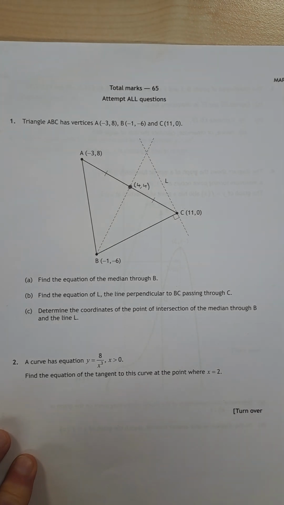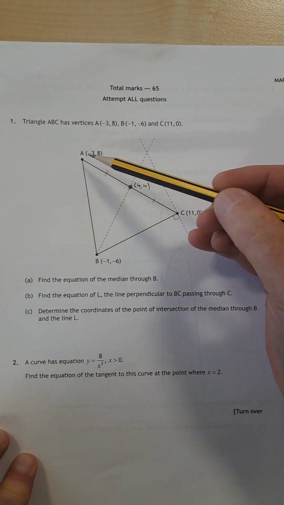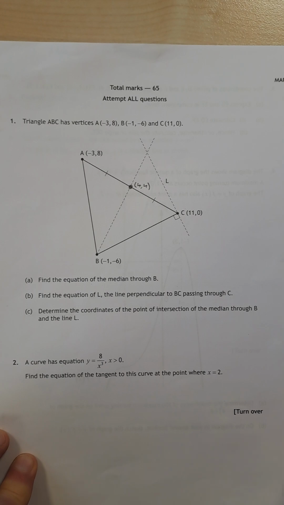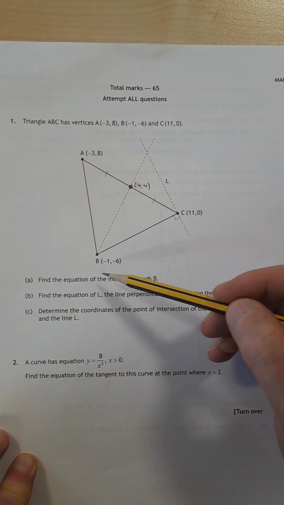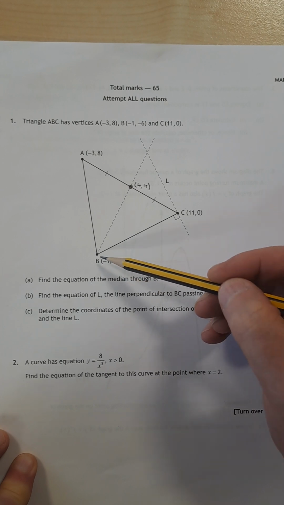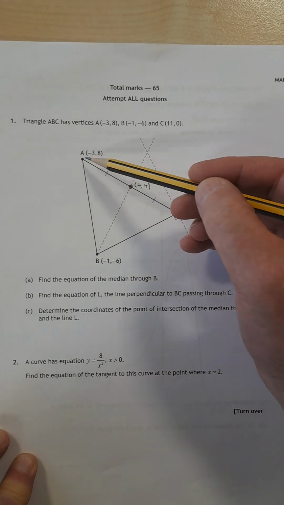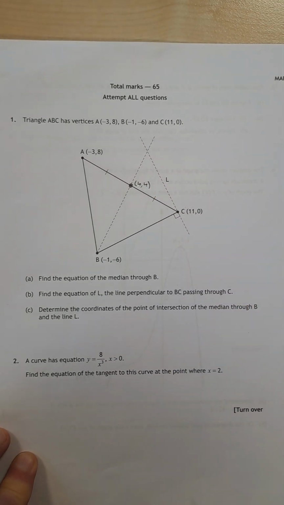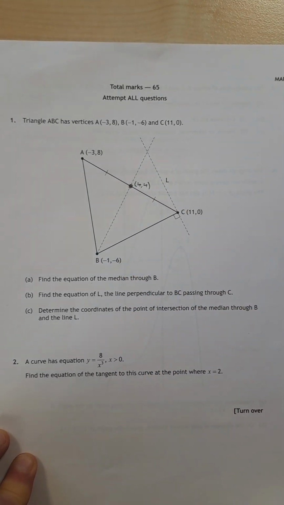We're doing paper 2 and we're just starting off with question 1, where you're presented with a triangle with its vertices A, B and C there, as you can see. And the very first thing they're asking you to do, question A, is find the equation of the median going through B. Well, a median goes from a vertex to the middle of the opposite side. So as you can maybe see, I've called that (4, 4). I'll explain why and we'll go on and get the equation of that median.